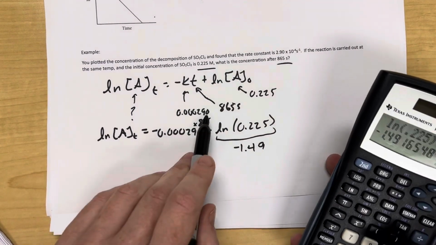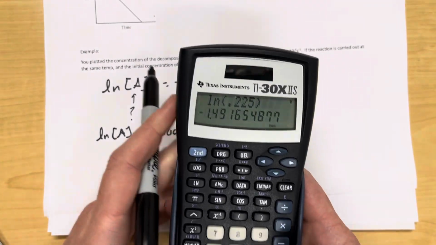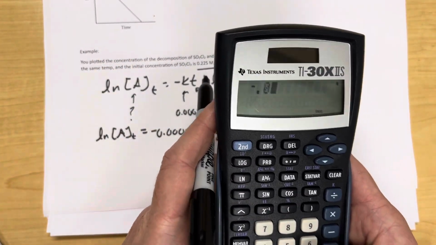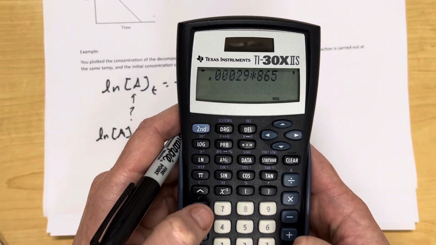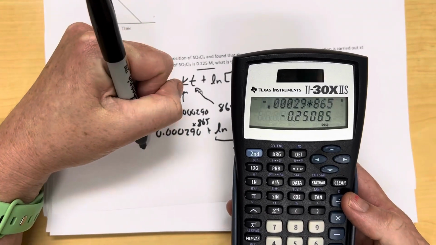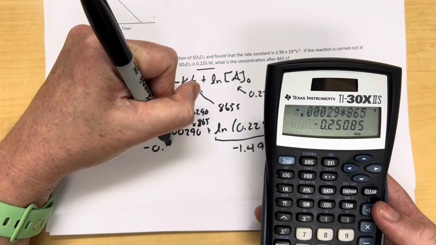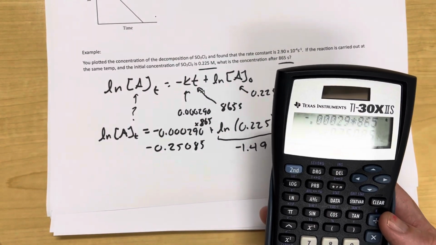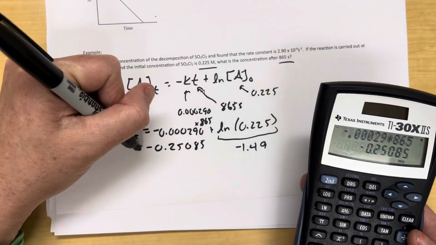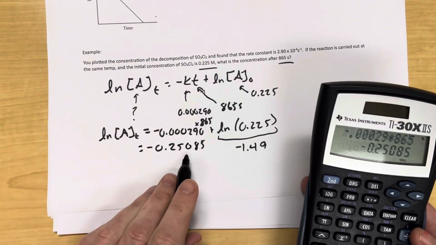Okay, and then let's multiply those two together. So I got negative 0.00029 times 865, and that gives me negative 0.25085. So now I'm just going to take this minus that.